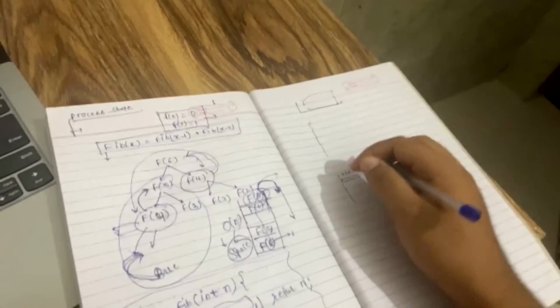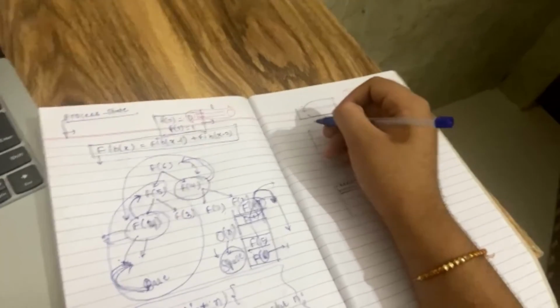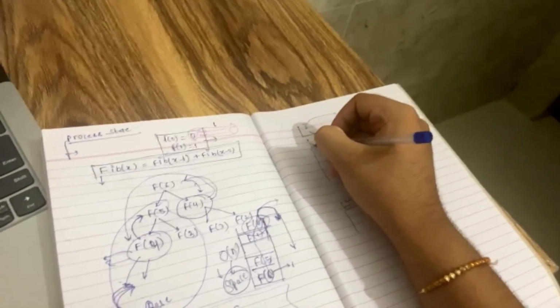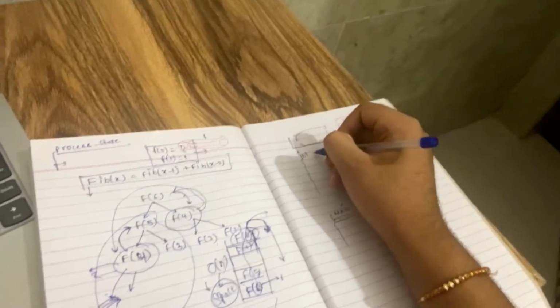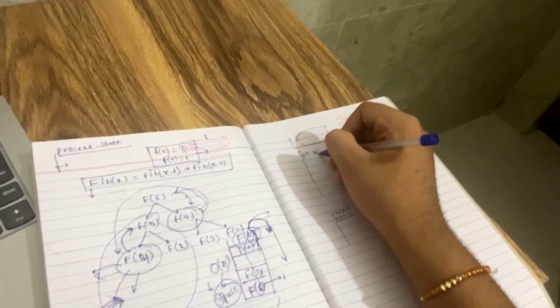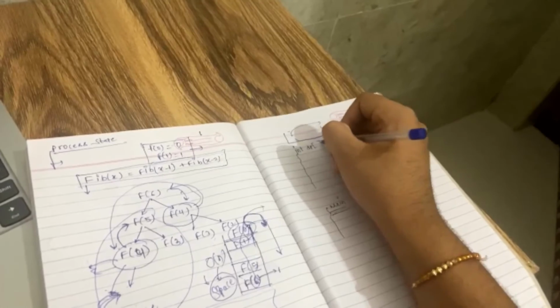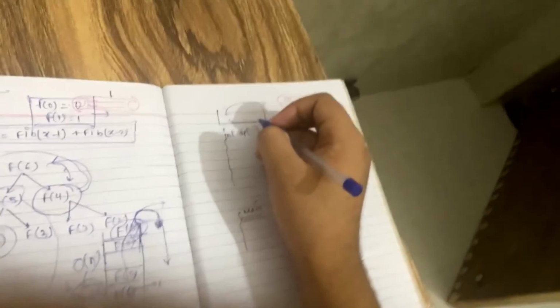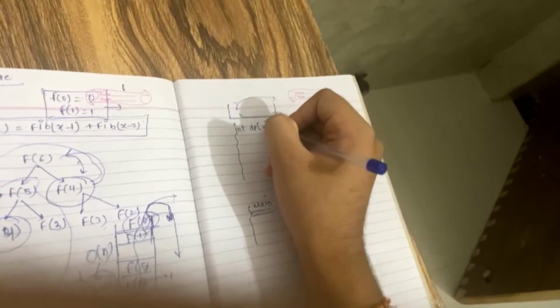Then I can create an array of size, whatever range I have given, integer dp. I generally name this dp array because I use dp here; you can take any name that you want.